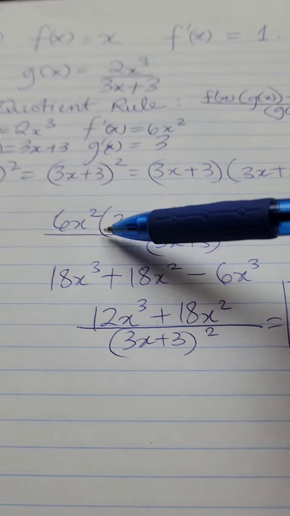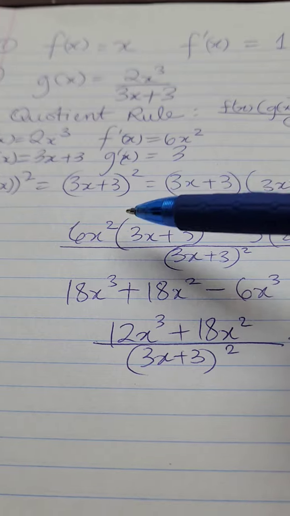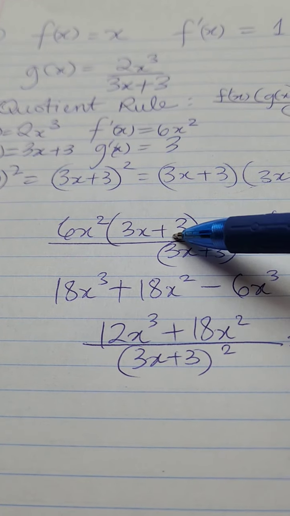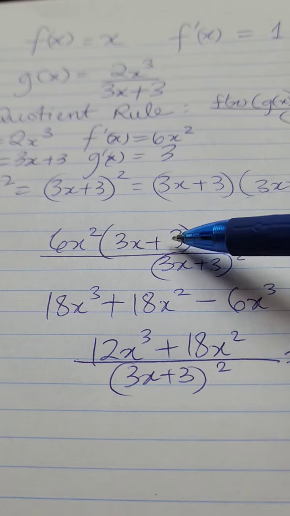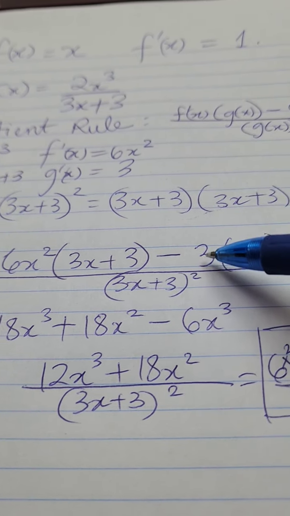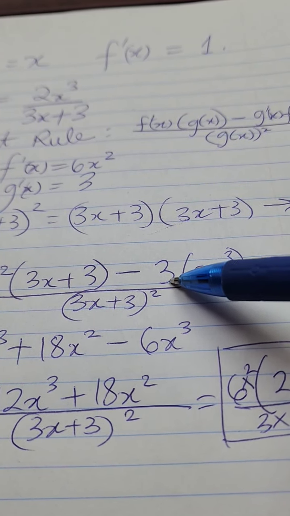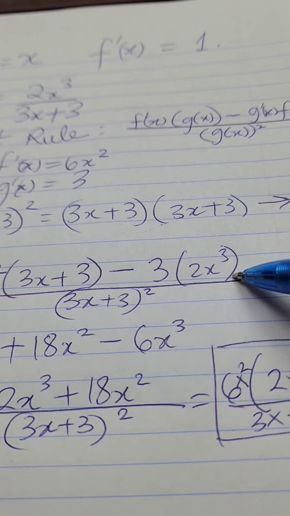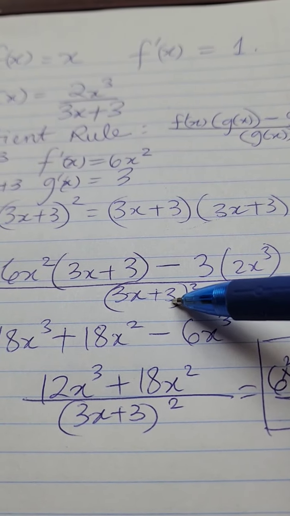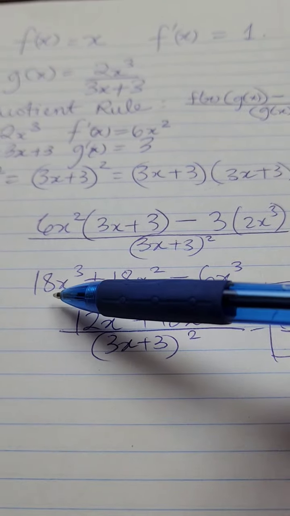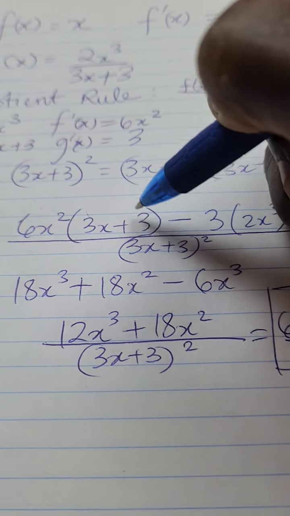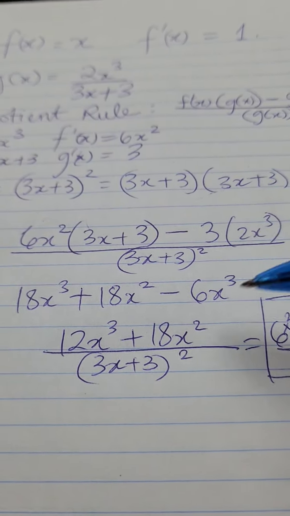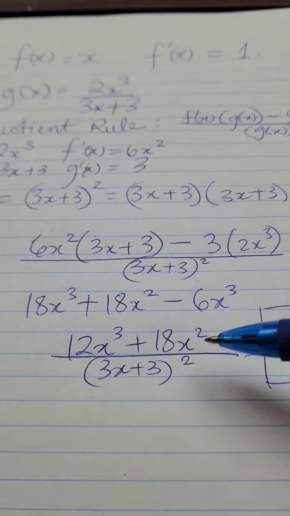Okay, now we plug in the derivative of the first term times the second term, which is just the 3x plus 3, which was in your denominator, minus the derivative of the second term, the denominator value, times the first term, divided by 3x plus 3 squared. Perfect. Now we multiply things out. See, the distributive property. Some people learn this in pre-algebra, right? See, the nature of math is all the topics are connected, right?